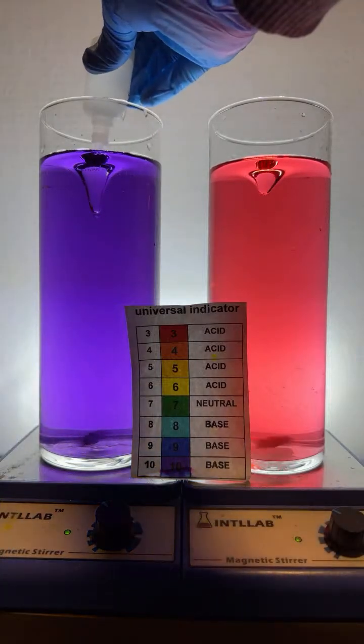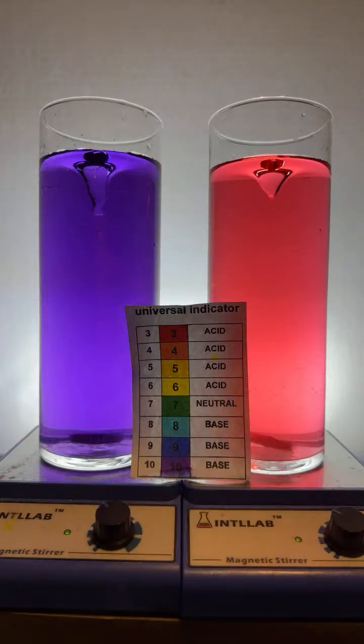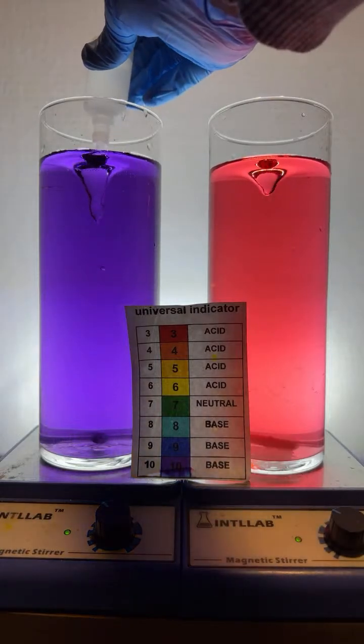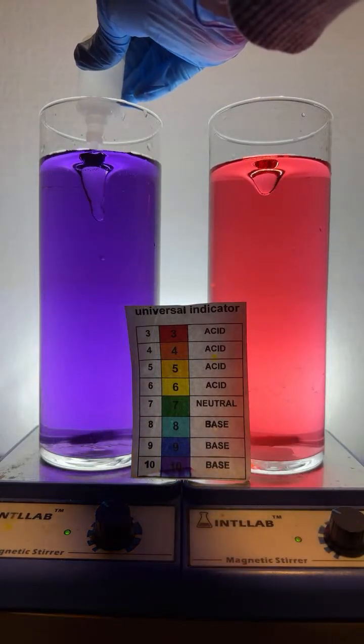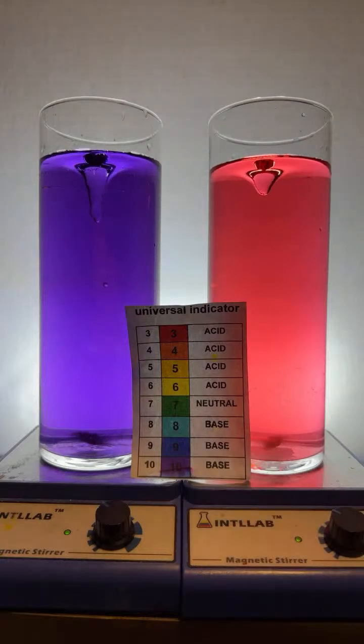I'm going to add another drop here. You can see the red in the center, and as that red acid moves out into the surrounding fluid, the base will react with it. And it looks like there's plenty of base still, so I'm going to add another drop of acid, trying to see if I can neutralize the base.